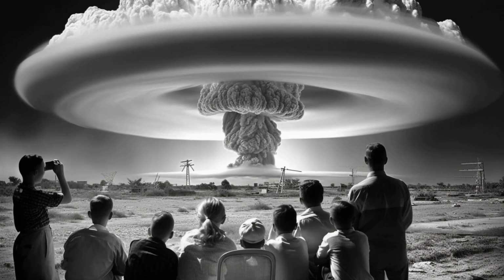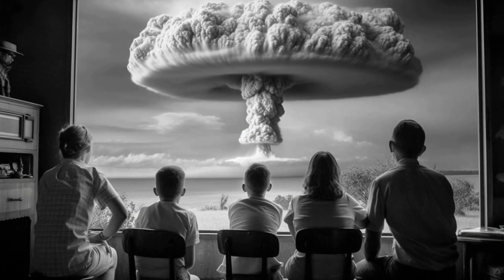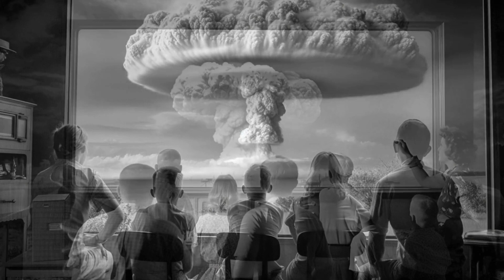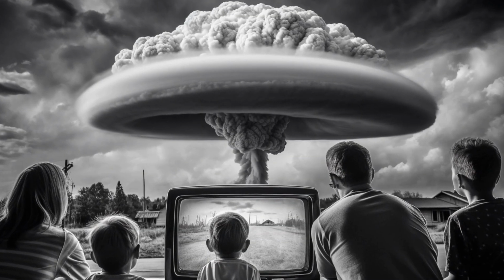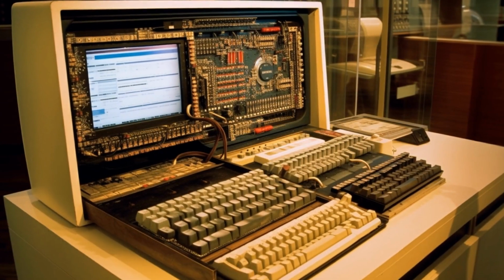The dawn of the nuclear age had arrived with the development and use of atomic weapons during the war. Television was becoming a common feature in households, and early computers like the ENIAC were being developed, paving the way for the digital age.